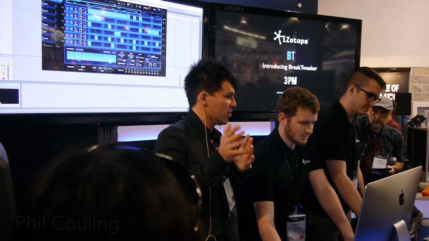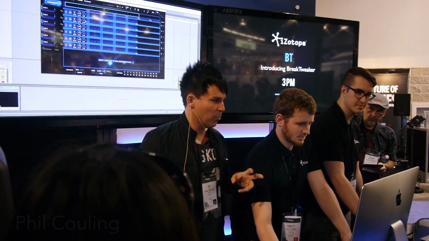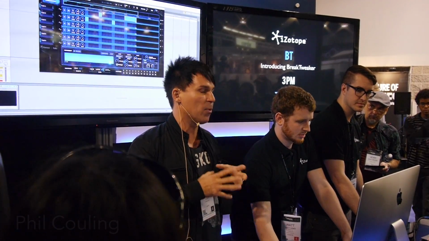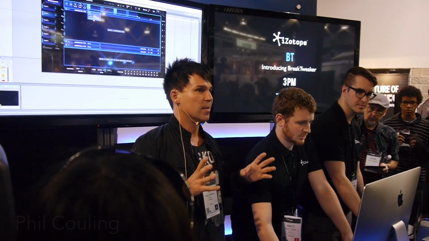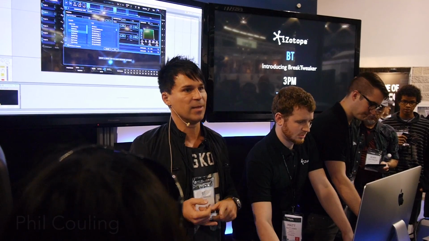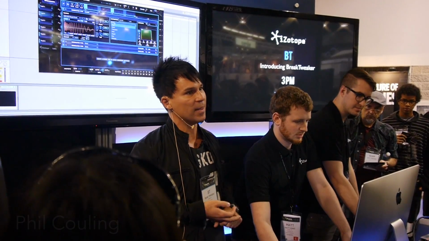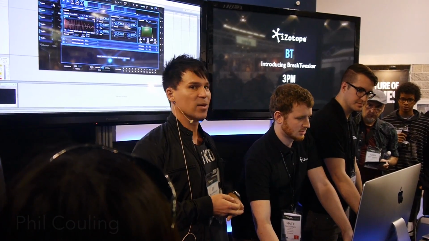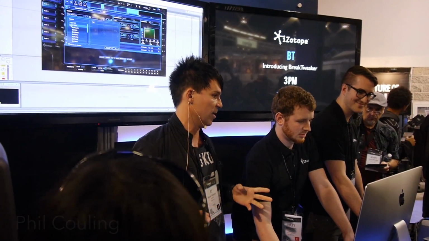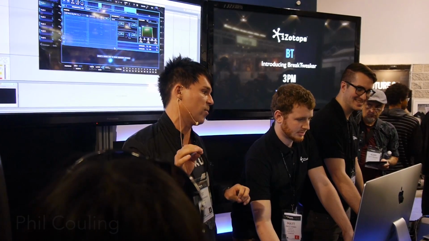That's one of the first paradigm-breaking things about BreakTweaker: this ability to operate above the 16th note grid. Excitingly, you can subdivide those not just rhythmically, you can subdivide them by pitch. So you can make those figures arpeggios. You can do the craziest things in this you've ever seen in your life. But that's just a brief overview of the micro editor.